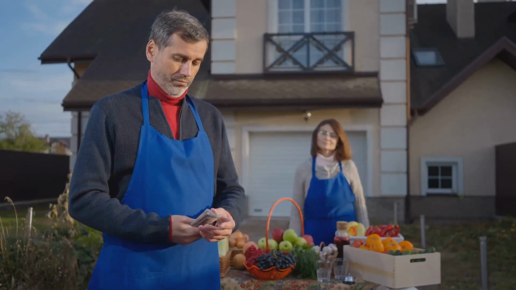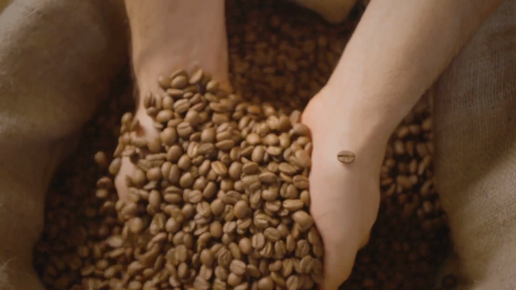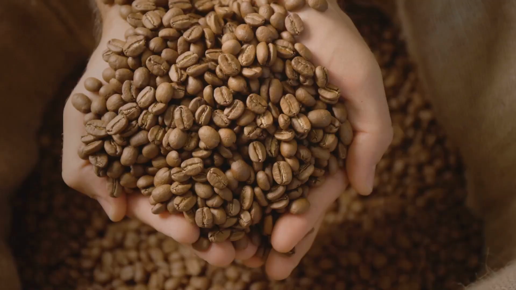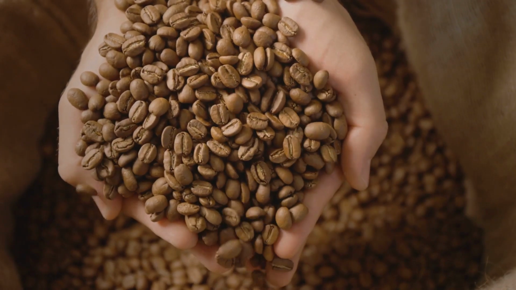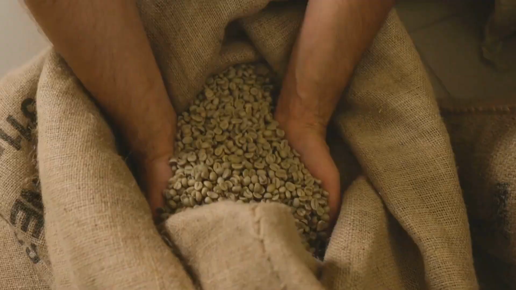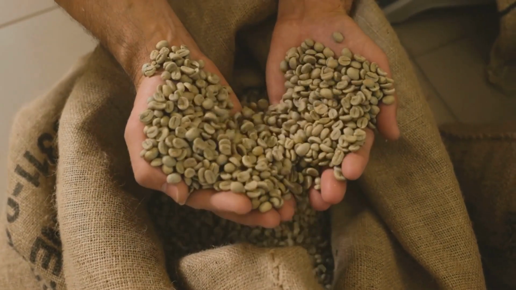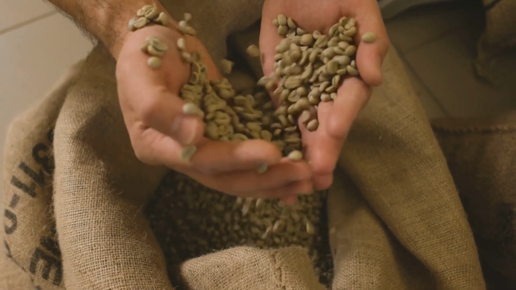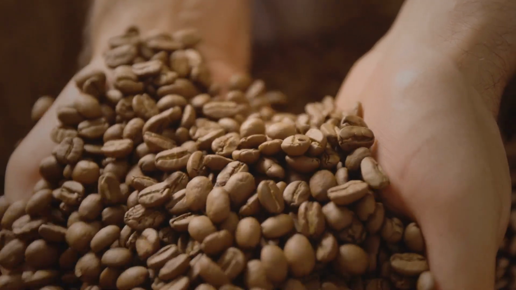On the other side of the coin, we have producer surplus. This is the extra benefit sellers get from receiving more than their minimum willingness to sell. Let's say you're a coffee farmer, you'd be willing to sell your beans for $10 per kilogram, but the market price is actually $15. That extra $5 you make on each kilogram is your producer surplus, the benefit you, as a producer, receive from selling at a higher price than the lowest you'd be willing to accept.